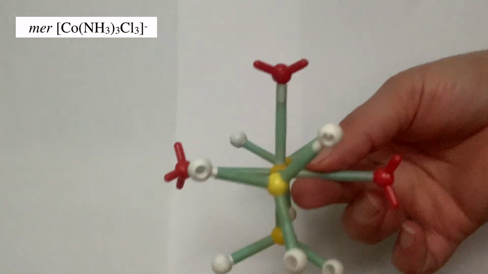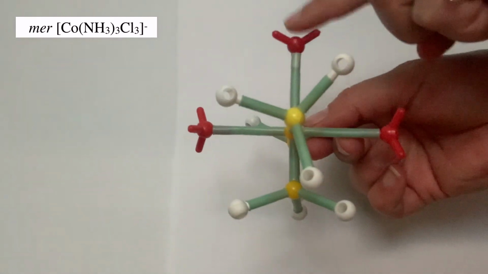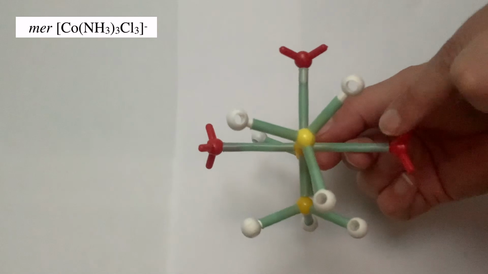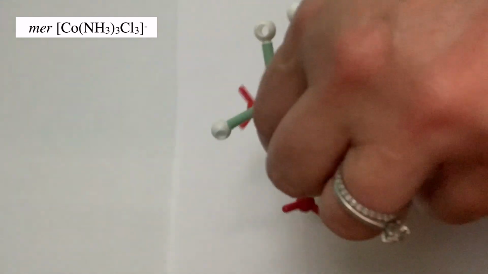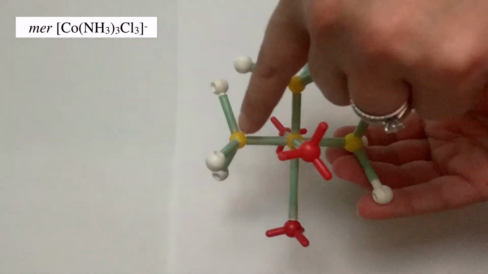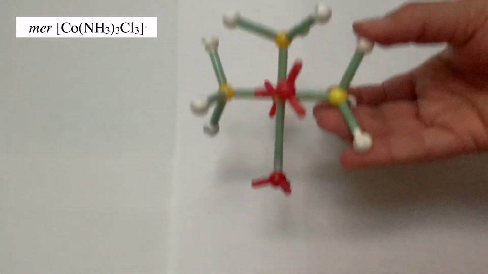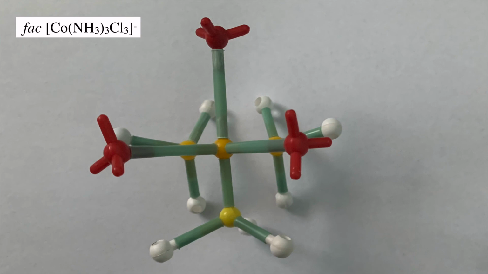So to make the Mer isomer, the 3 of the same ligand make a T shape here. So if we look at those 3 chlorides, they make a T. Or we look at the 3 ammonias in this case, and that makes a T, and this is called the Mer isomer.